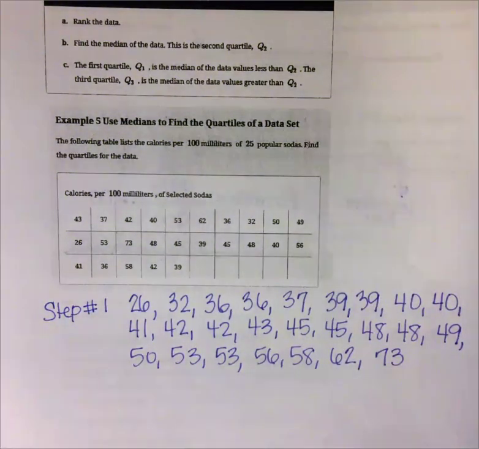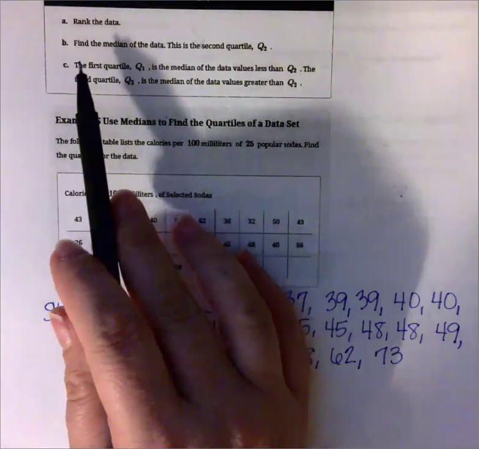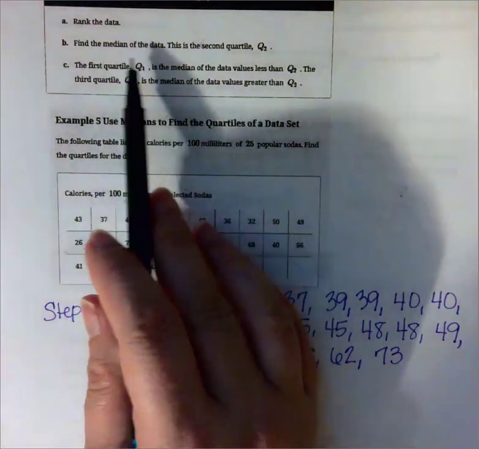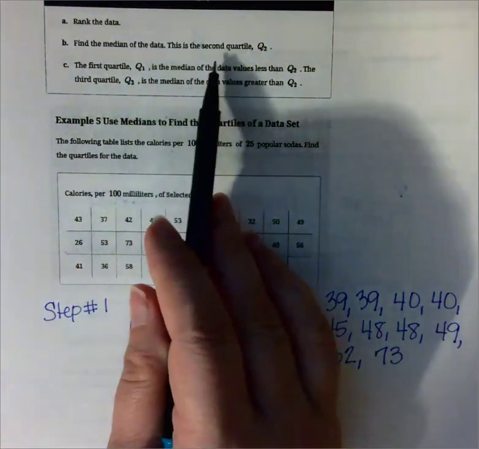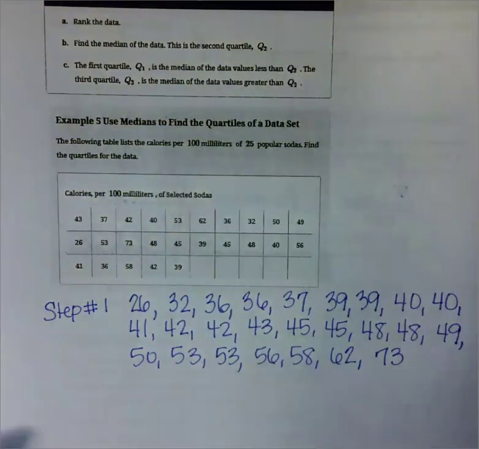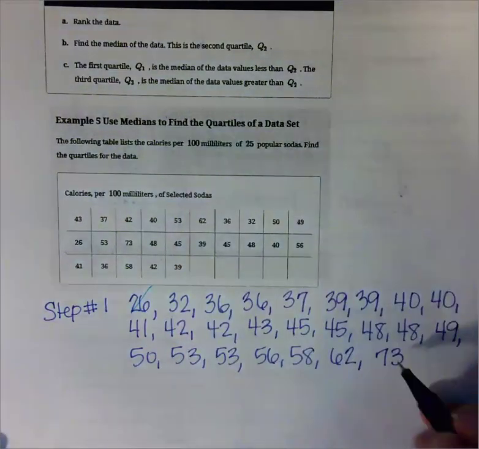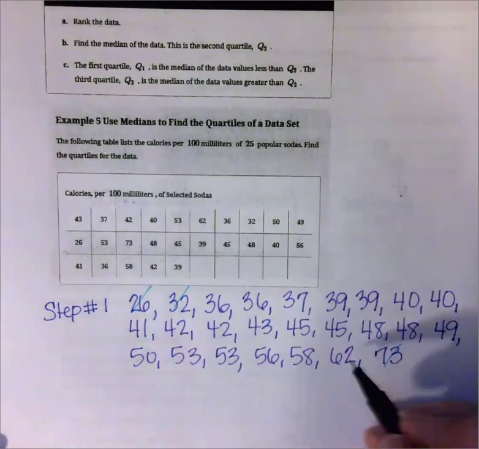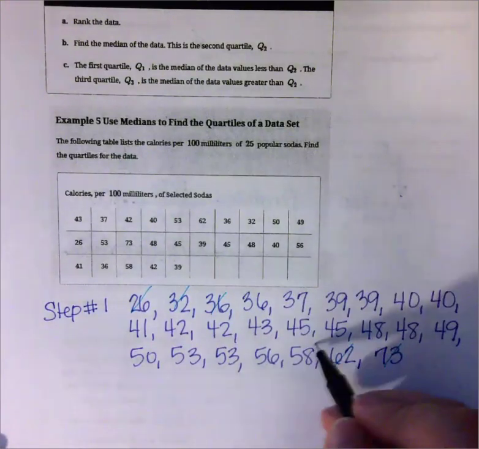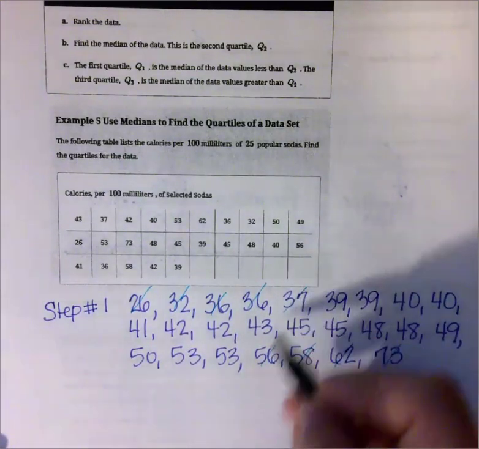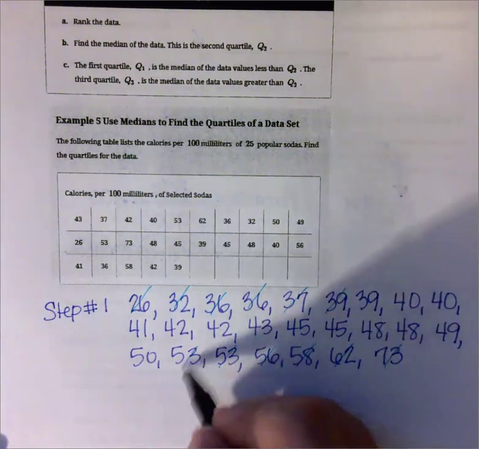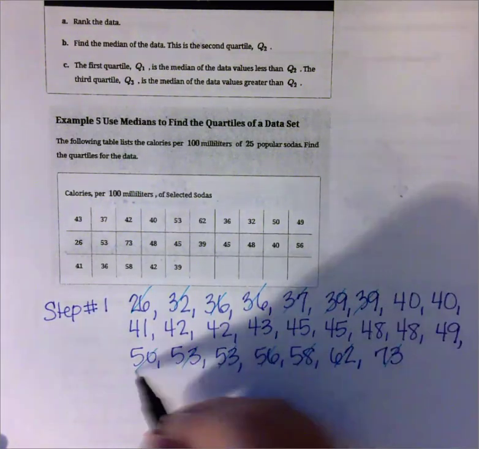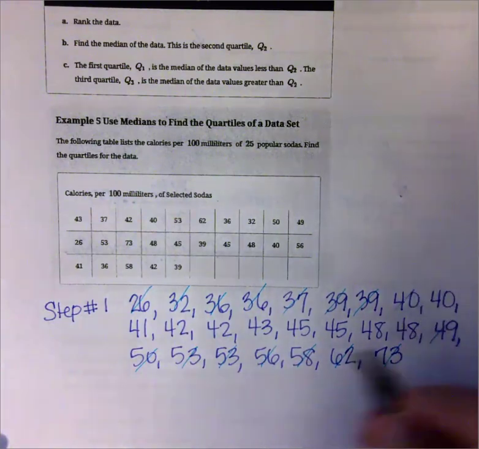Once you have your scores in order, step 2 says find the median of the data. This is called the second quartile. Well, to find the median, we're just going to find the middle number. So we're going to take one number off the front, one off the back, until we find the literal middle of our set of data.